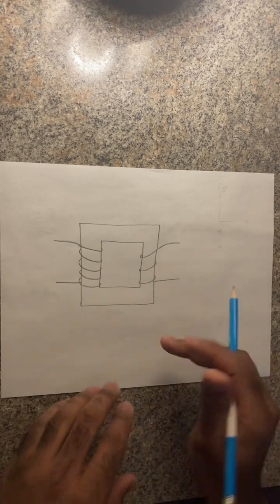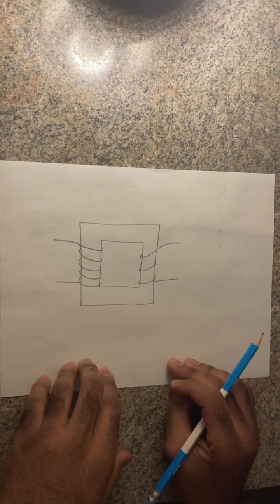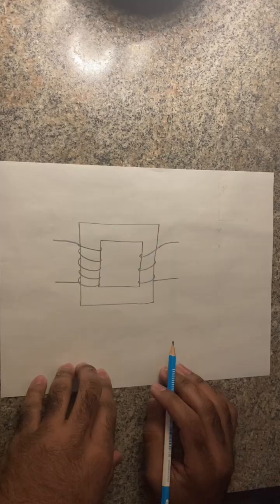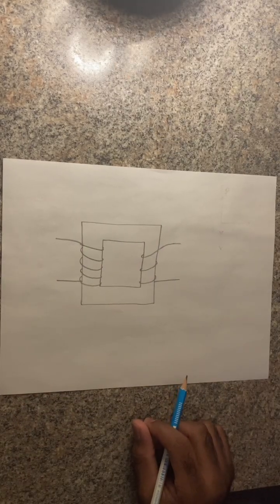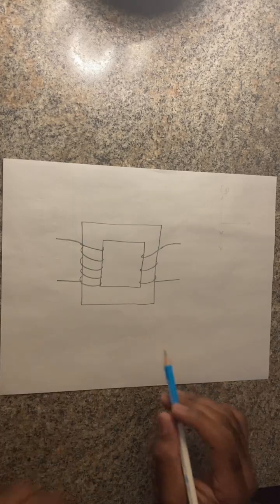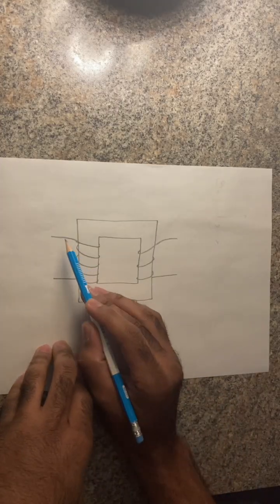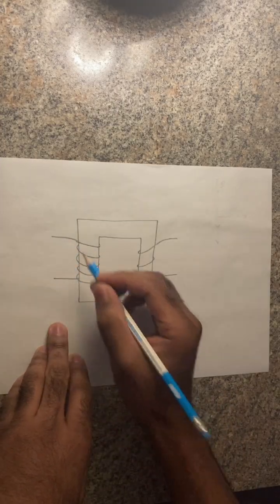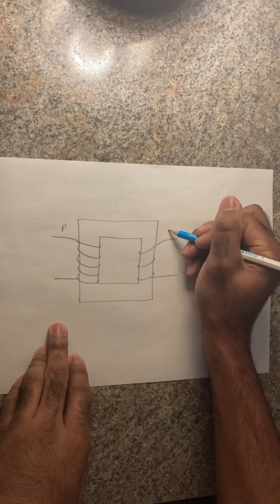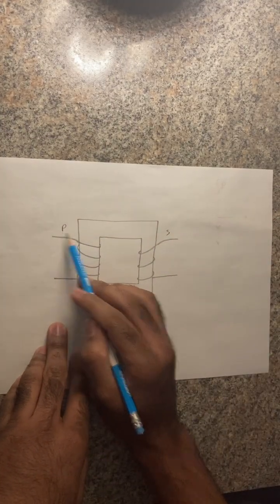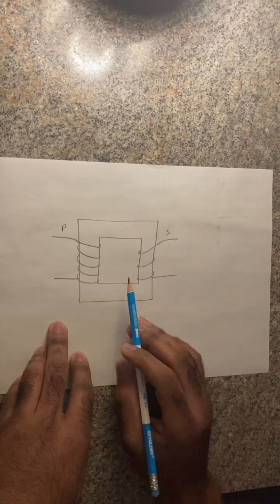However, this illustrates the basic principle of the operation of the transformer. So in this situation, because this is the primary, we will consider this to be P and we will consider this to be S. So we have a primary and we have a secondary.